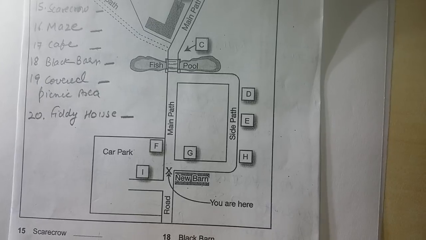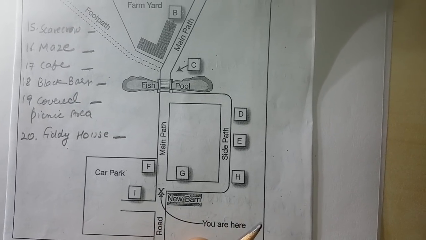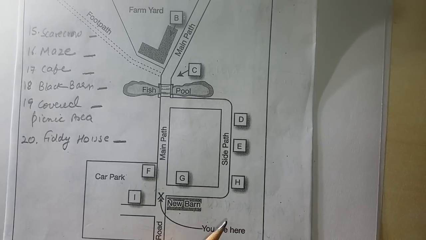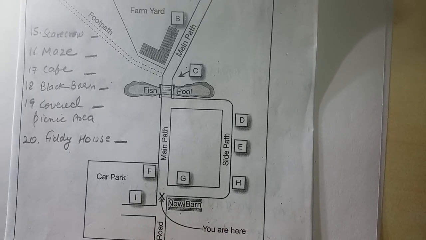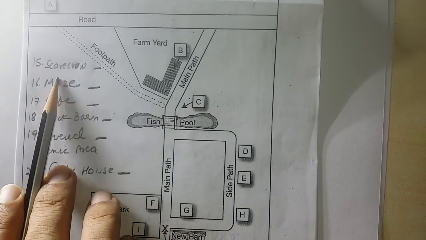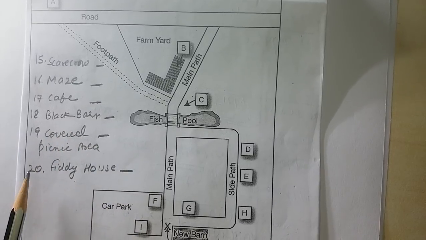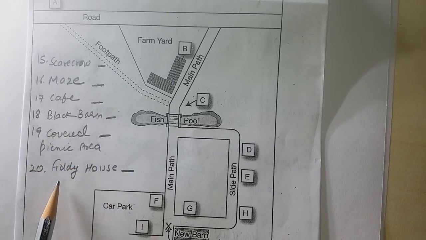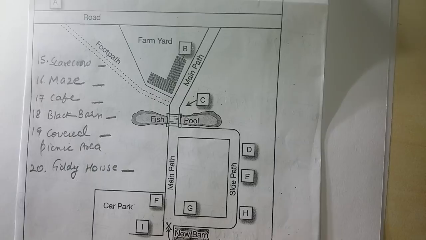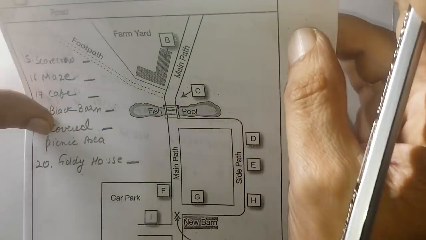And I will play the audio. Just listen to it first, listen and try to find the answers. And after that we will discuss it. That's why I have written with the pencil here. 15th is scarecrow, maze, cafe, Black Barn. Covered picnic area and feeding house. So in this case I am going to start. Just have an eye on the picture only.